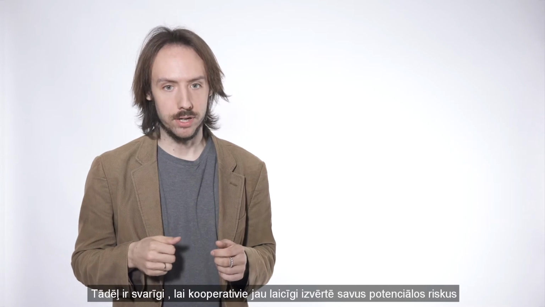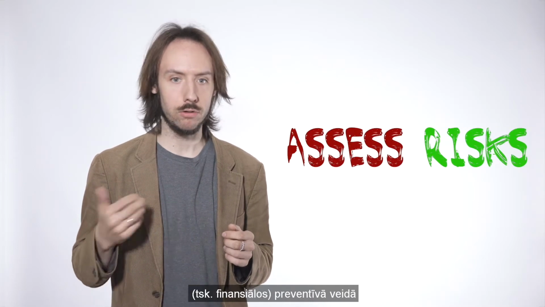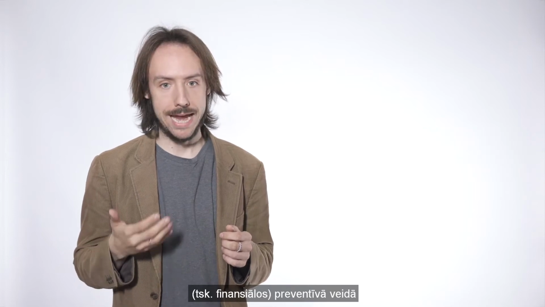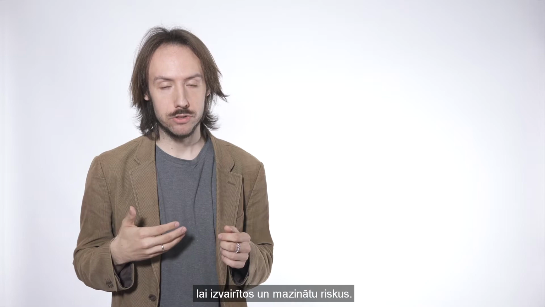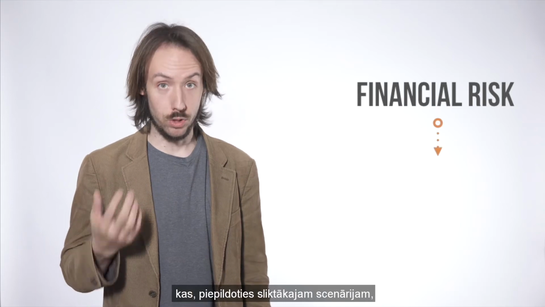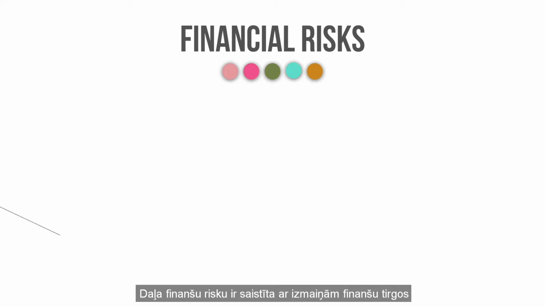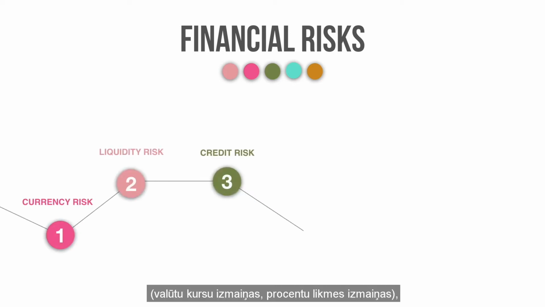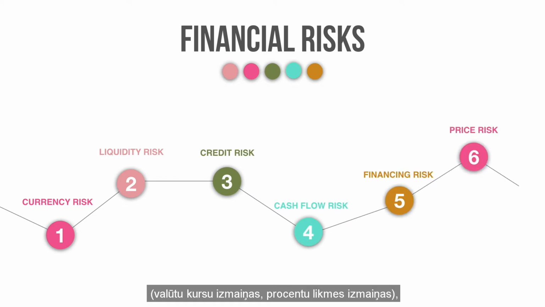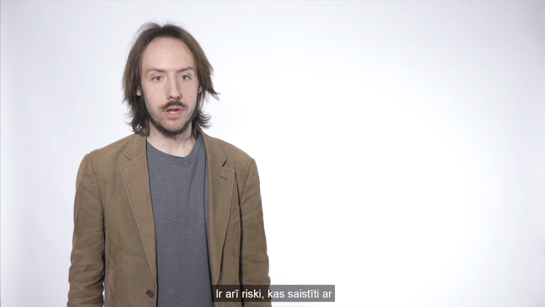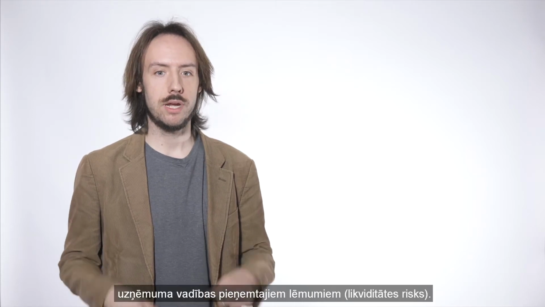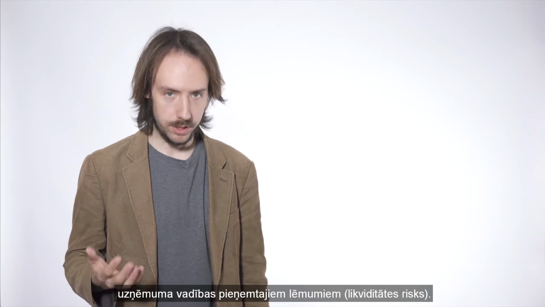Therefore, it is important that cooperatives assess their risks, including financial ones, in a preventative way, and develop a plan of action to prevent or reduce risk. Financial risks are different types of risks that, in the worst-case scenario, result in financial losses. Some financial risk is related to changes in the financial markets, such as changes in exchange rates and interest rates, while some is related to changes in the commodity market, such as commodity price changes and demand imbalance. There are also risks associated with decisions made by the management of the company, such as liquidity risk.